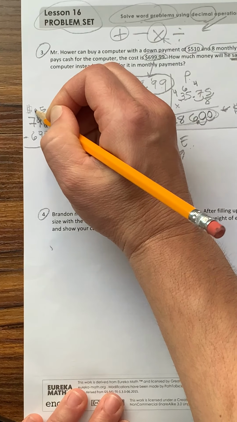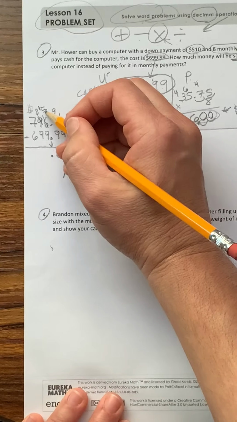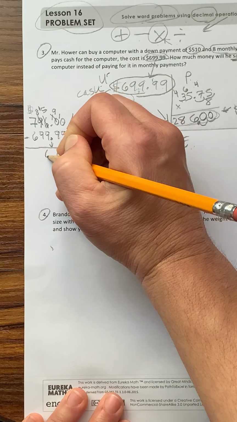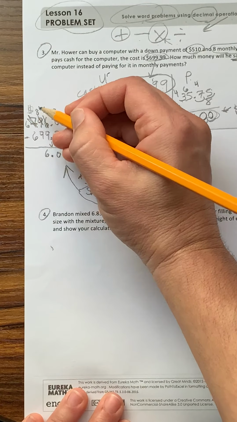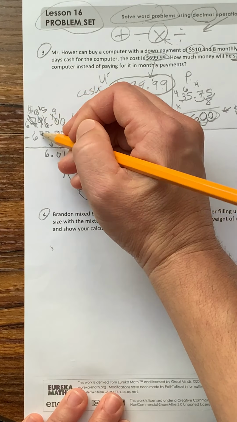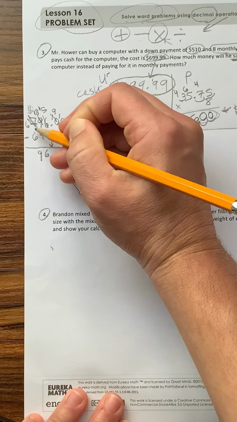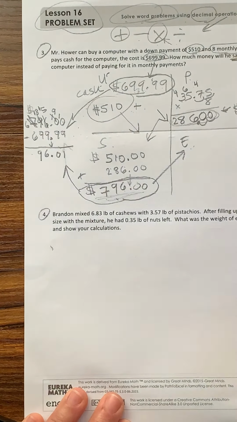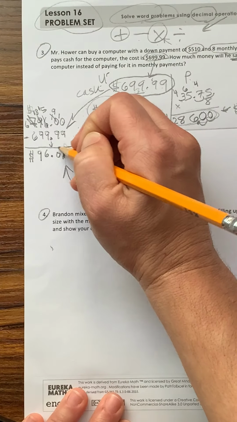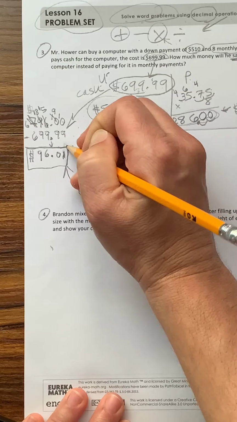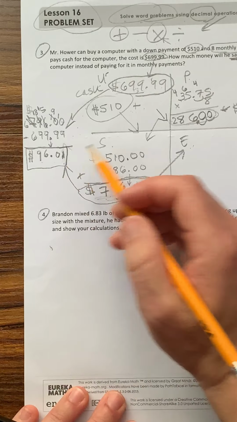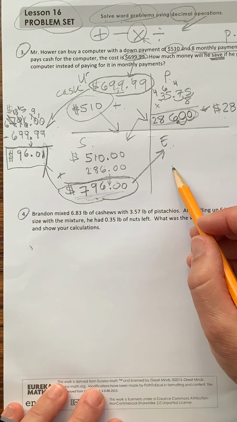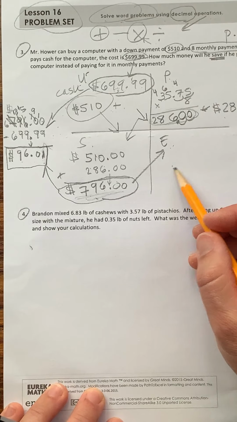I can't do 5 minus 9, so I have to borrow again. So this becomes an 8, and now I have a 15. 15 minus 9 is 6. I can't do 8 minus 9, so I have to borrow again. This becomes a 6. Now it's 18. 18 minus 9 is 9. And 6 minus 6 is 0. I don't even need to write it. I'll just write the dollar sign. So I'm done now. So if he paid with cash, he would save $96.01. So we need to write that as a sentence. If you have not yet written it, pause it and write it as a sentence.